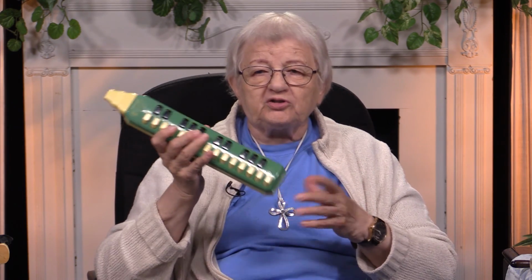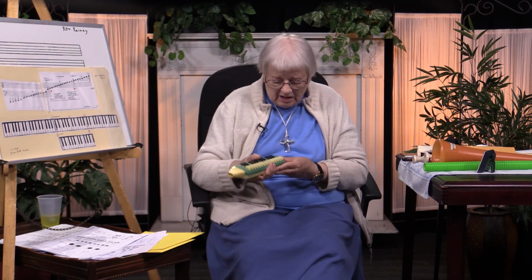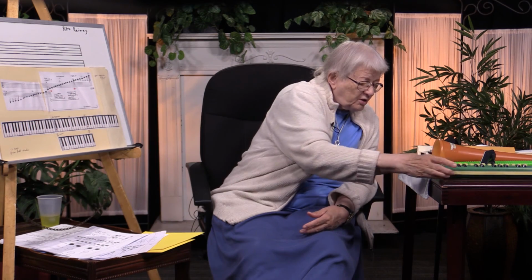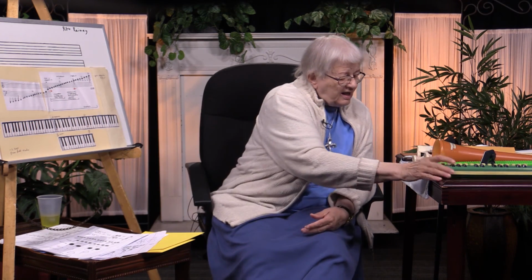It is a woodwind instrument. This is a Hohner, and it's made in Germany. It's a very nice instrument. I've had it for years, and it plays almost as well as it did when I bought it. It has reeds in it.